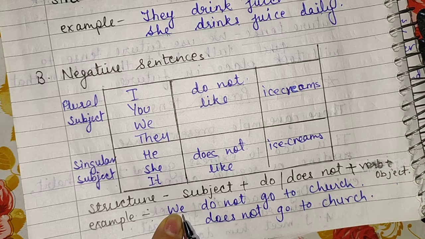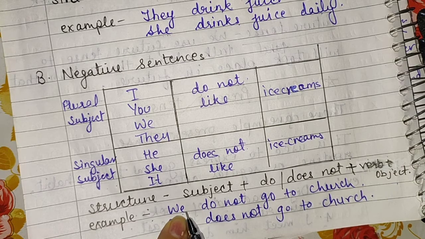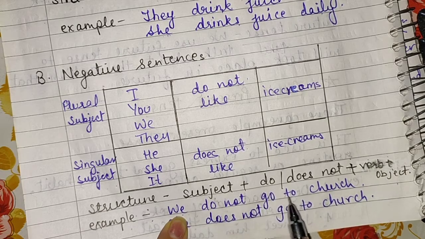We is your subject, plural. So if it is a plural subject, we are using do here. We do not go to church.